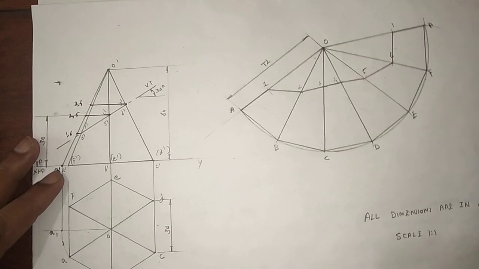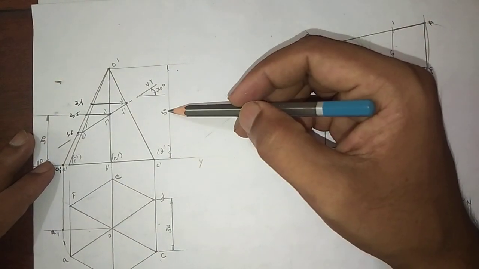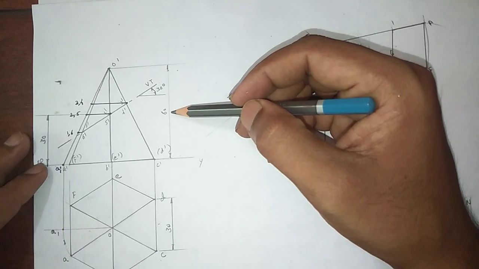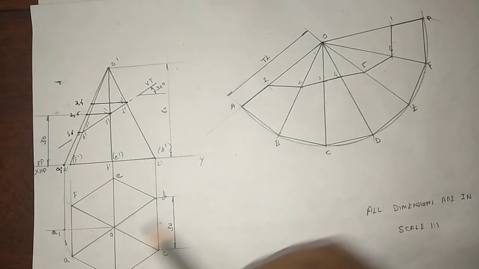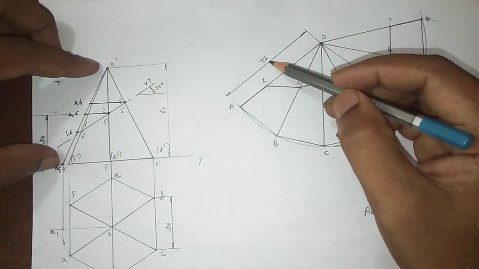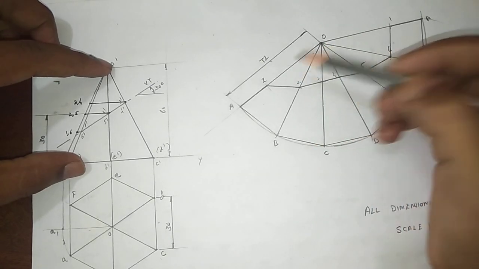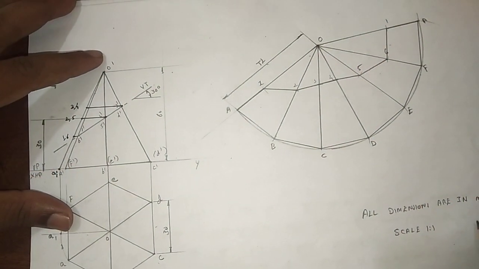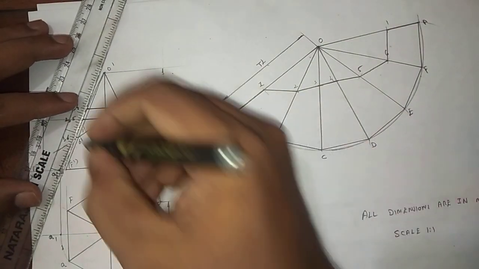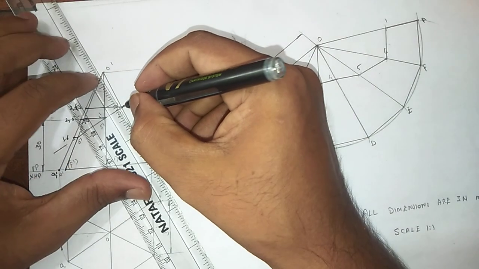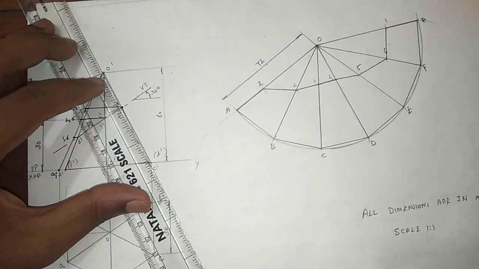So finally we need to mention the base side value 30 mm, the altitude of the hexagonal pyramid 60 mm, and here it is cutting at the bisecting of the axis, 30 mm, and next here we measure and write the true length value. This is the true length of this object, and finally all dimensions are in mm, and scale 1:1. Importantly, these lines, after we cut, the remaining portions, we need to highlight these portions.